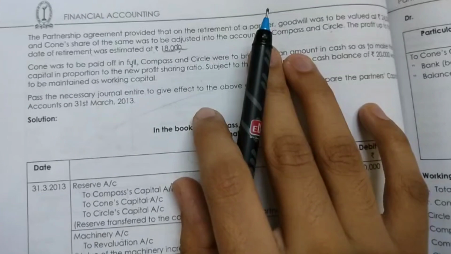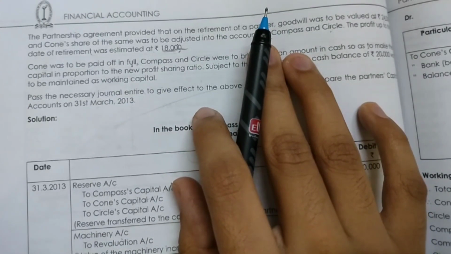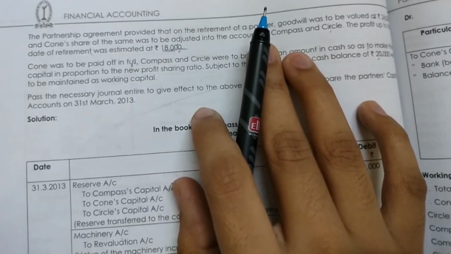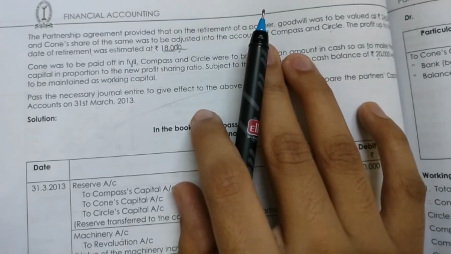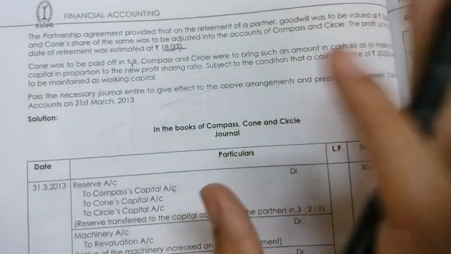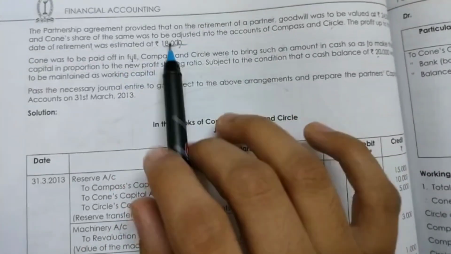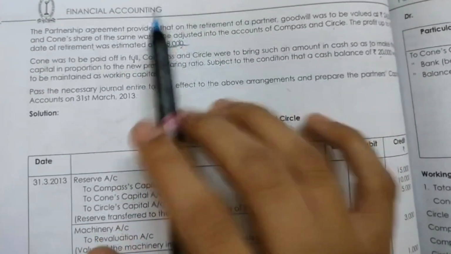These 3 months, January, February, March, profit, they might not have shared because they have not prepared the final accounts yet. In this question, they have said that on 31st March 2013 they are preparing a balance sheet. So this 80,000, this 3 months' profit, they are giving us directly in this question. There is no need to calculate it further.